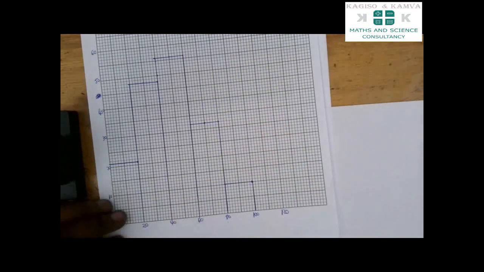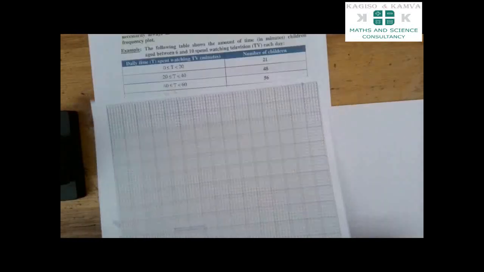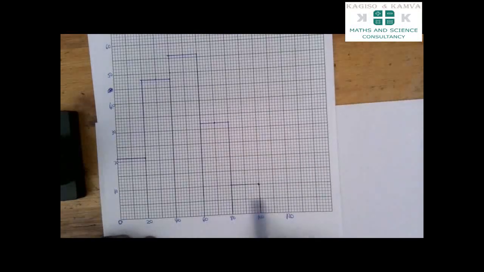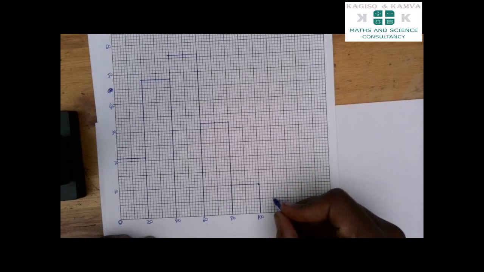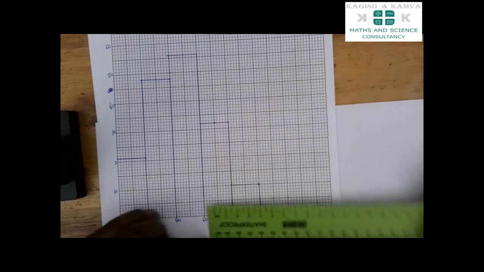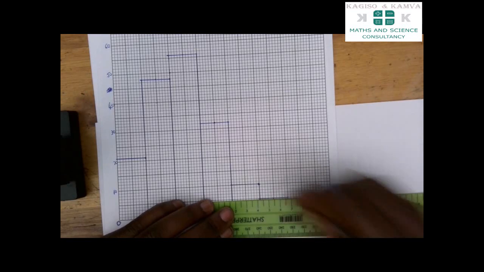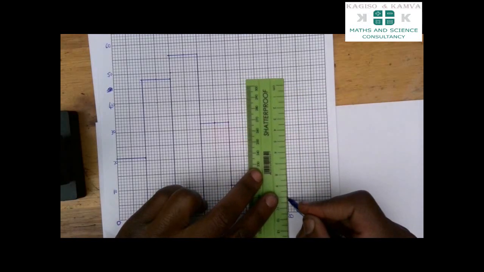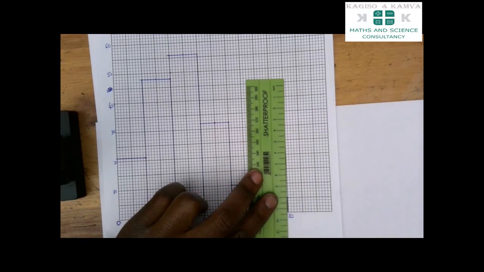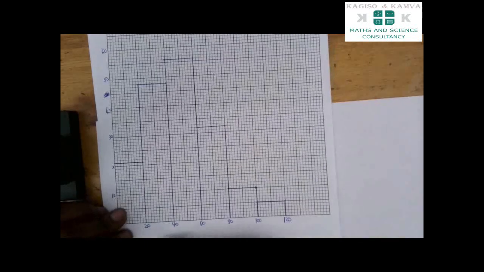And then between 100 and 120, how many learners do we have there? Between 100 and 120, we have 5 learners, not 125 learners. This is the 5 mark here. Move it like this.